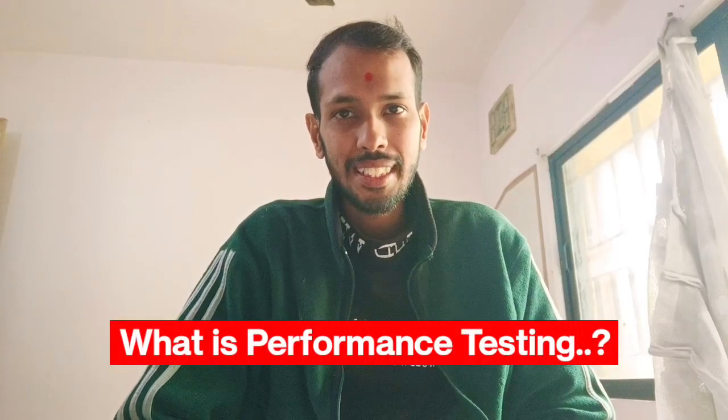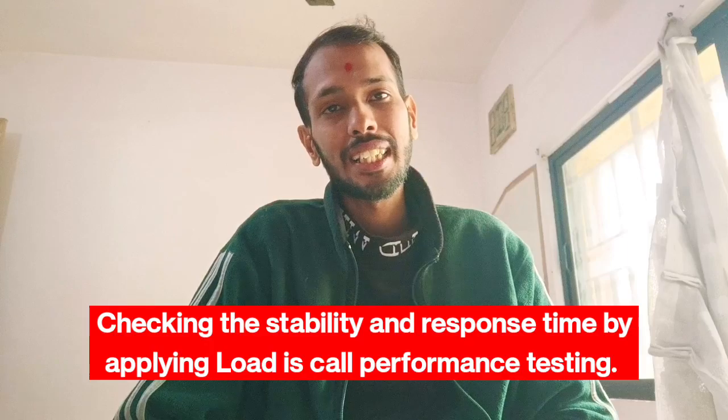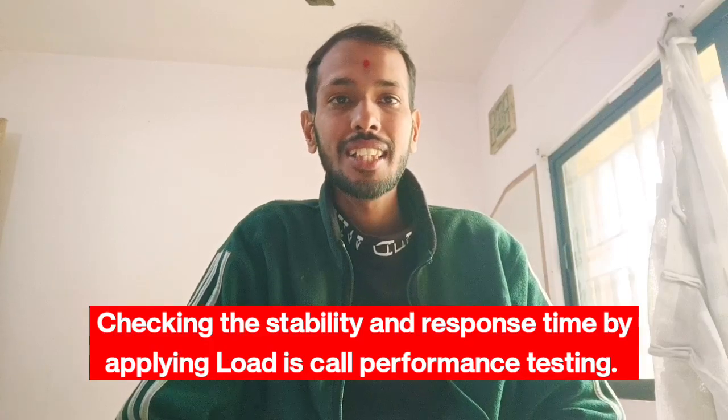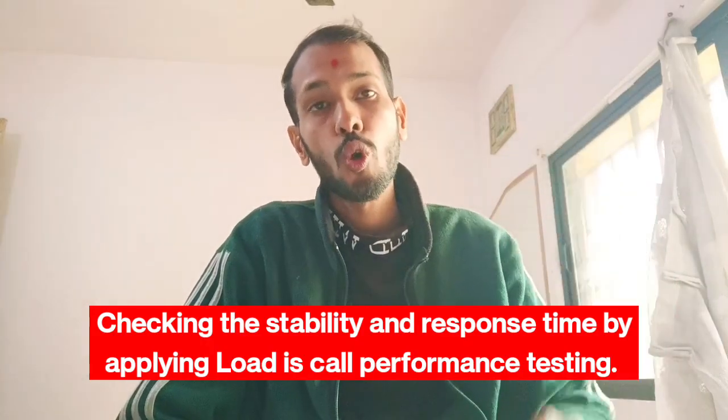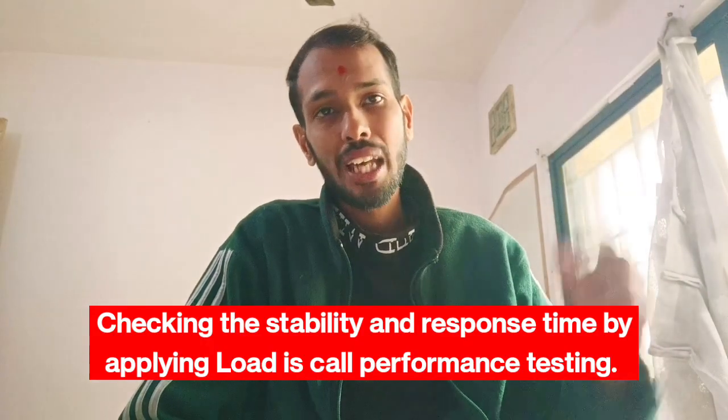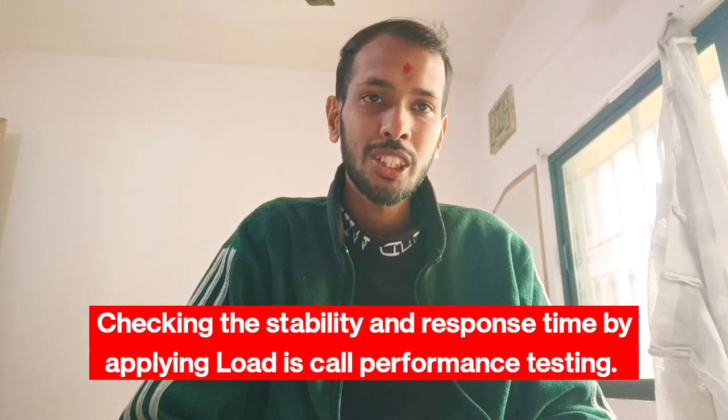Today we learn what performance testing is. Performance testing is nothing but checking the stability and the response time of an application by applying load. Load means users. By applying load, it's called performance testing. What is the stability and what is the response time of an application?